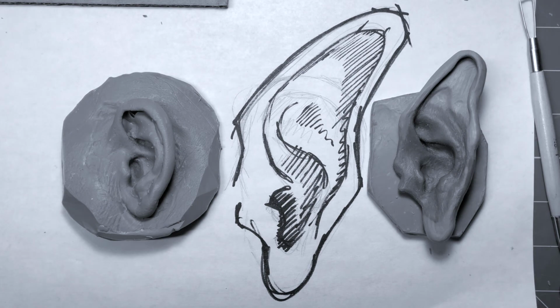So always use reference when you're developing humanoid type characters. Start with the root anatomy and then build the imaginary forms off of that, rather than just starting straight into imagination.